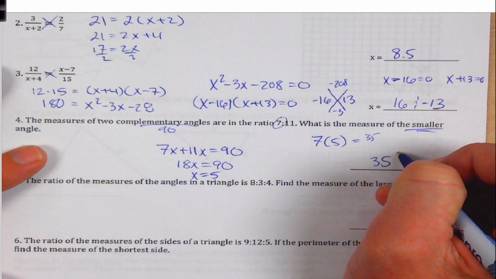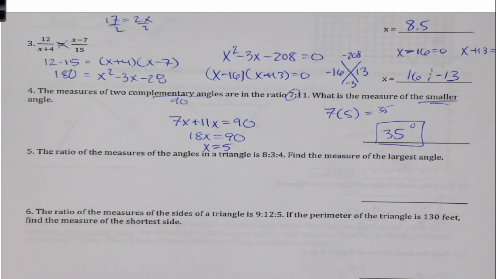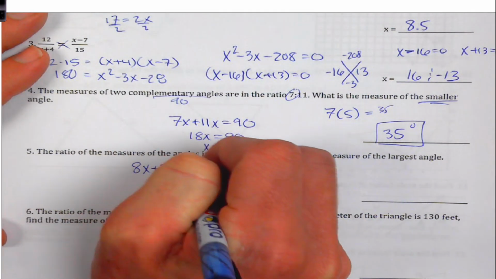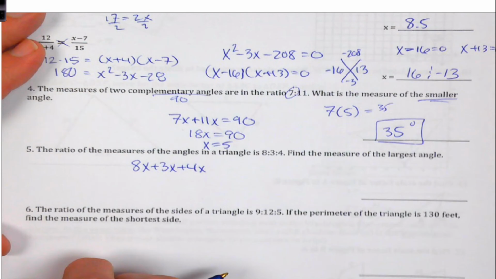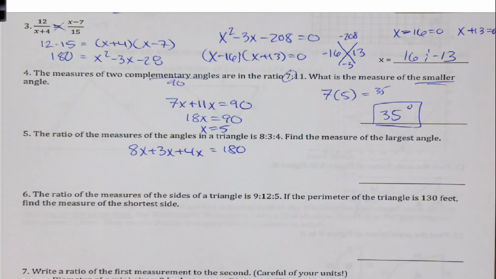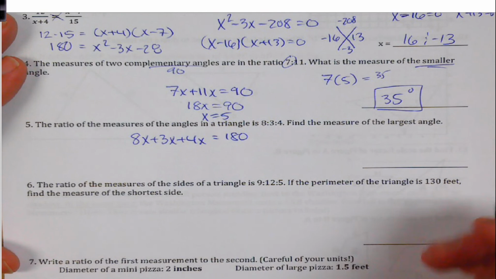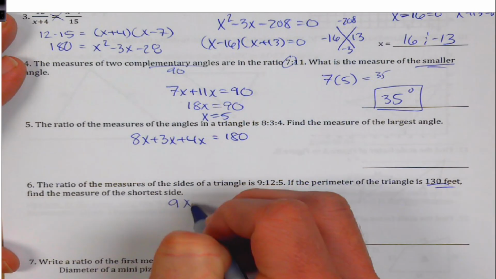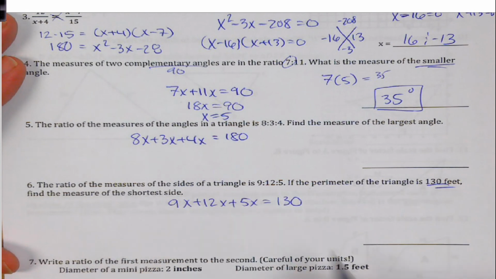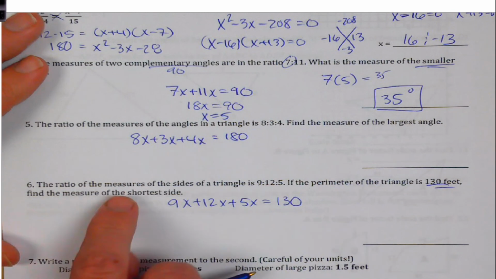And that's degrees. The measure of the angles of a triangle are 8, 3, 4. We know triangles add up to 180. So we're going to do the same thing with the extended ratio. They're all in terms of the same triangle, so we can set them equal to 180 as their angles. Number 6 is different. It's the sides of a triangle, so we set it equal to the perimeter. So similar but different. So read carefully that you don't accidentally set it to the wrong number. Angles will set to 180. Sides we have to set to a perimeter.